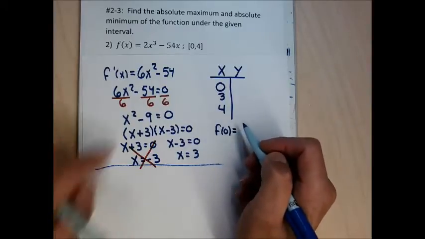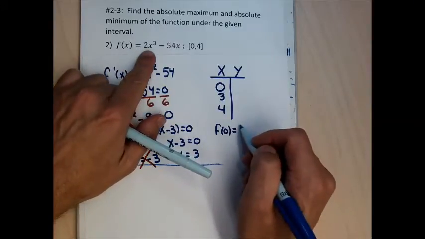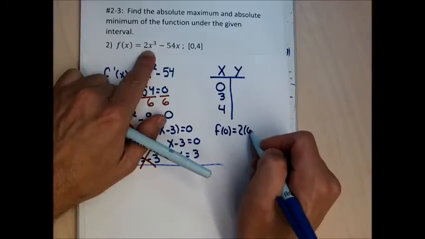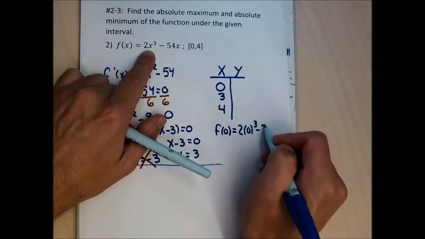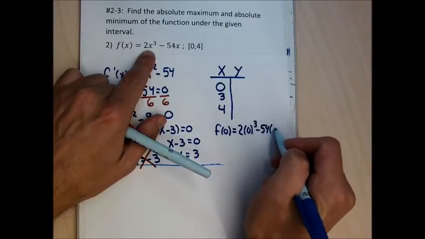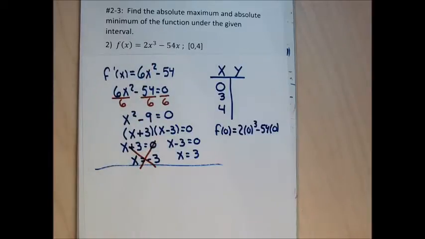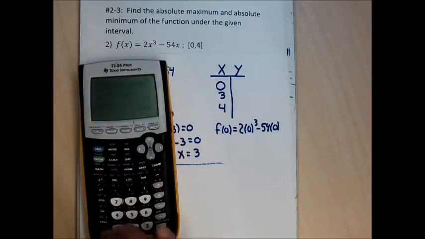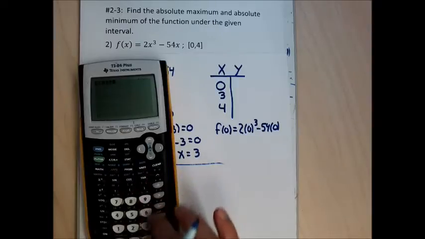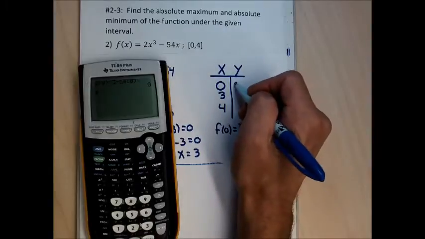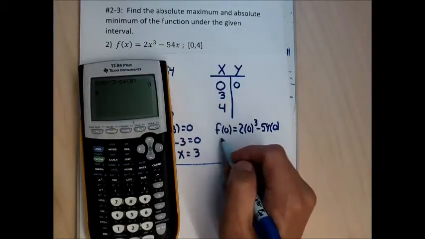So the first y I'm going to find, I'm going to go to the 2x cubed minus 54x, and I'm going to change the x to 0. I think I get 0 when I do this. Let me do this real quickly. Do 2 times 0 cubed minus 54 times 0, and I get 0. I'm going to do the same thing for 3.